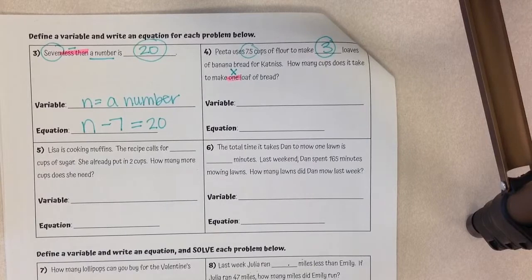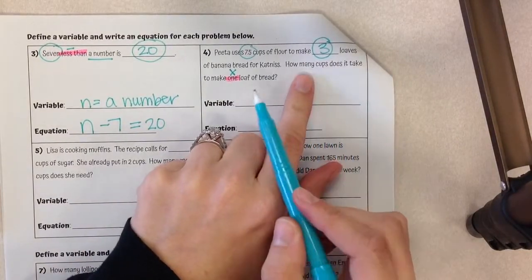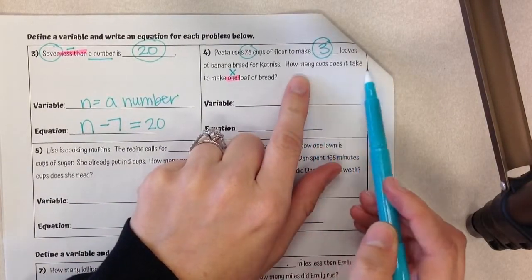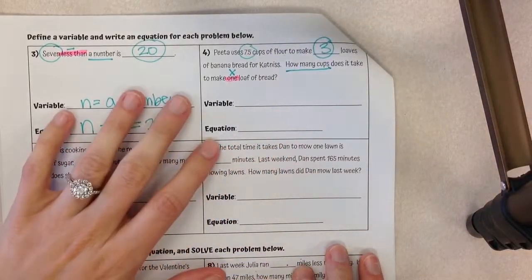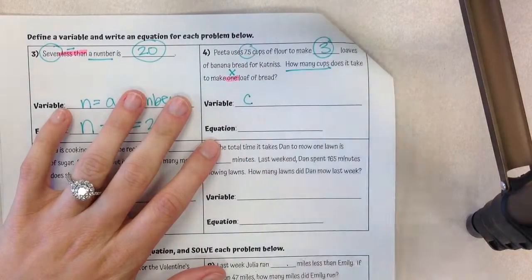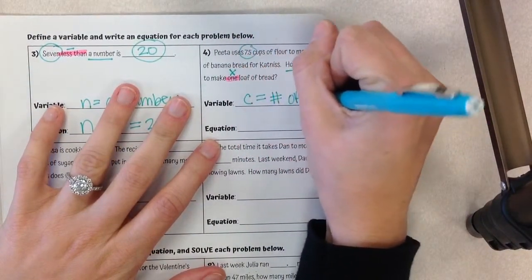And then our unknown. The last 3 have just been a number, but this is an actual word problem. So I often look at the question at the end of the problem. How many cups does it take to make 1 loaf of bread? How many cups? We don't know the cups. I'm going to say C for cups equals the number of cups.